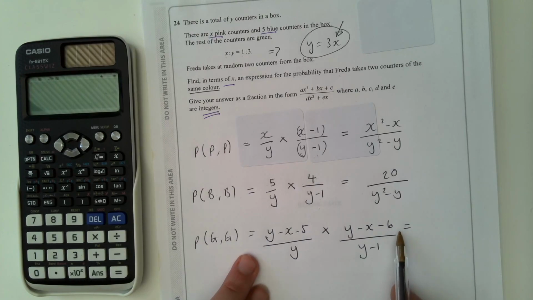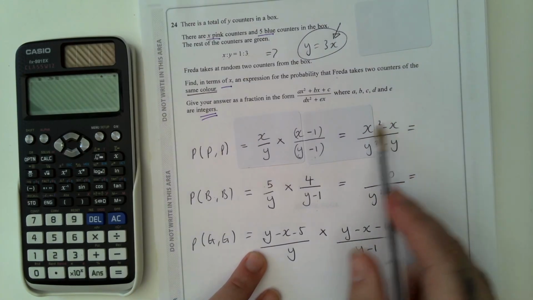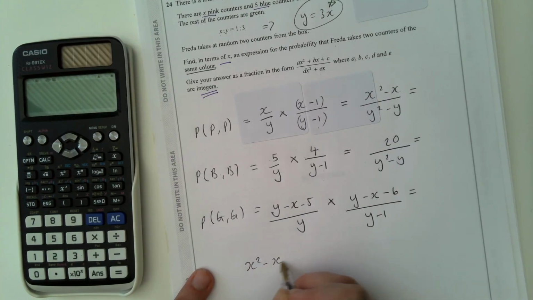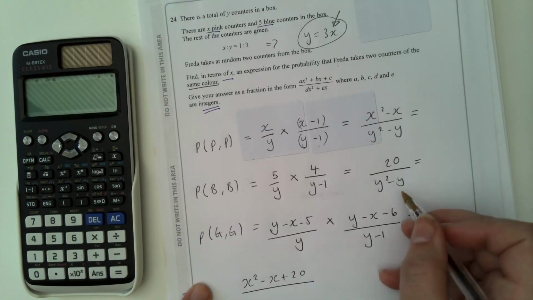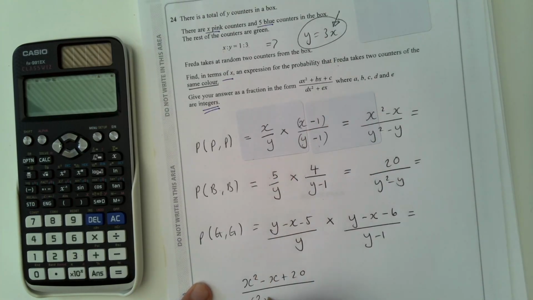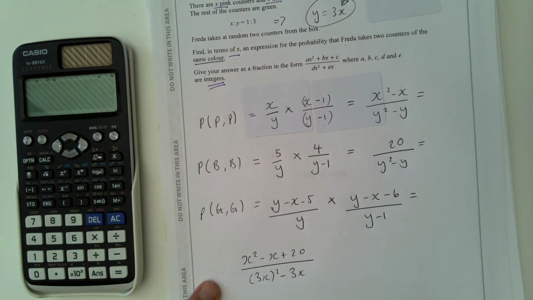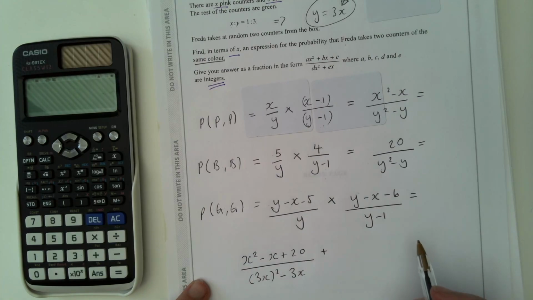So when we simplify this one, it's a little bit trickier. So I'm going to put these in terms of x fully. If I add these two probabilities, I've got x squared minus x plus 20 over this y squared minus y. But I'm going to do it as this, look. 3x squared minus 3x. Remember, there was a reason why we needed it writing in terms of x. Plus this thing here. Okay, so y times y. That's where it gets a little bit complicated.